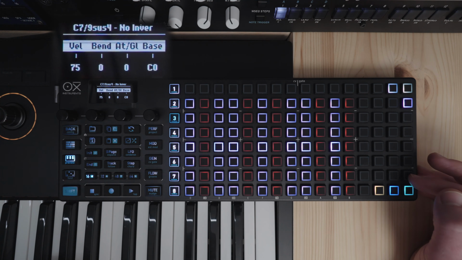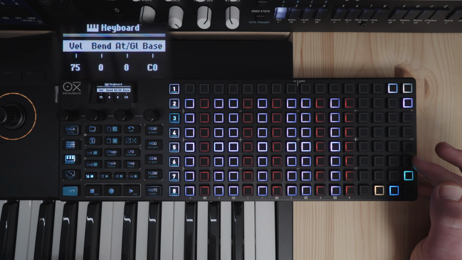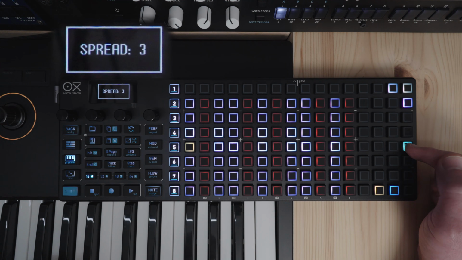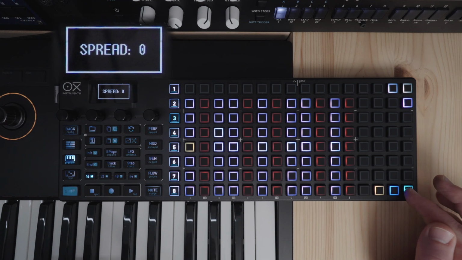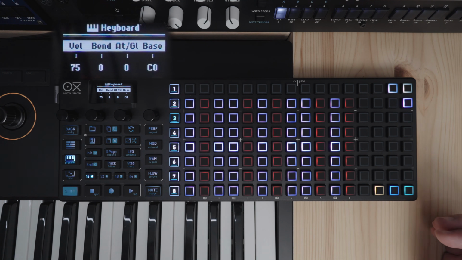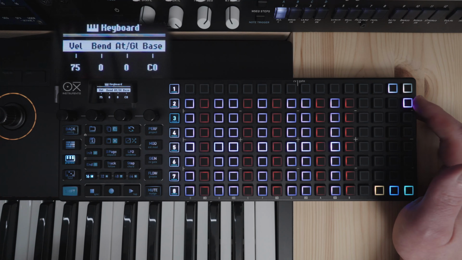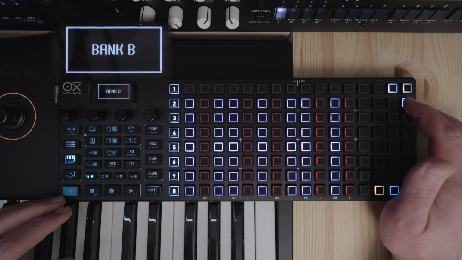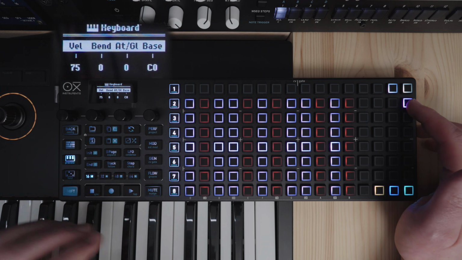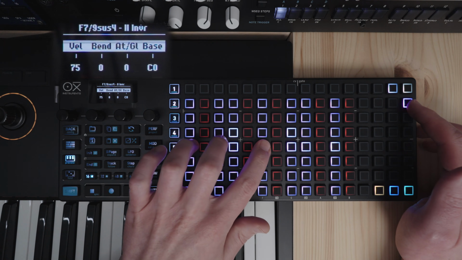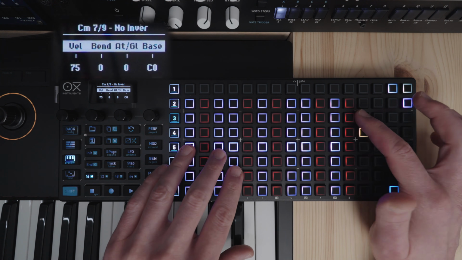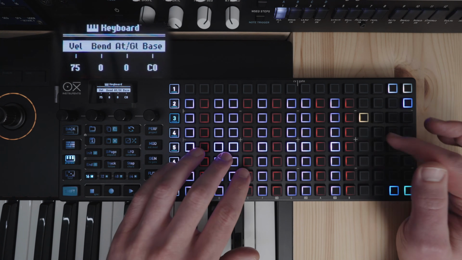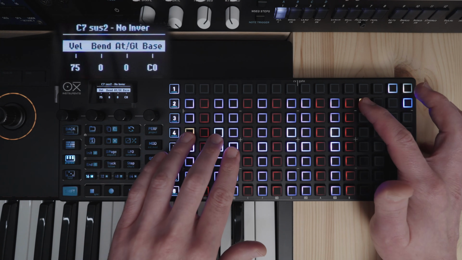And then we have our spread parameter here on this green column. So you can spread up to spread 5. And one more thing here is the chord bank selection. So we are in bank A, and we have different chord types here. And we can switch to bank B. Now the chord types are yet different.